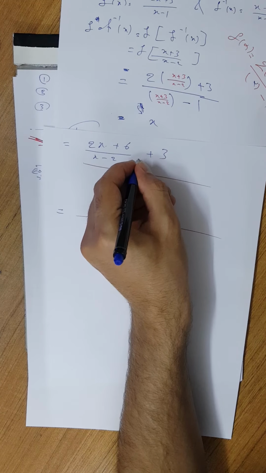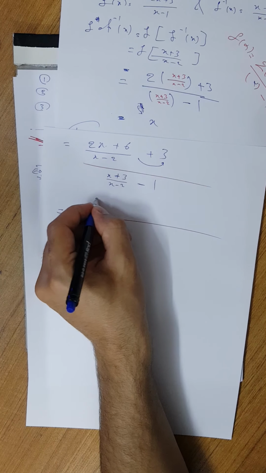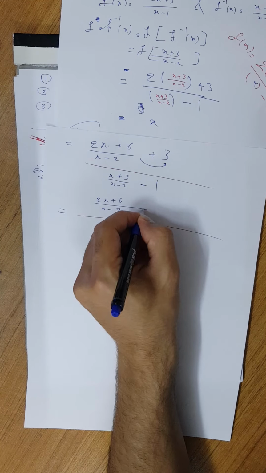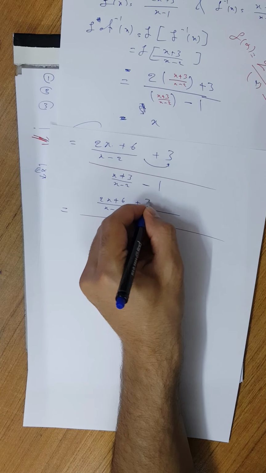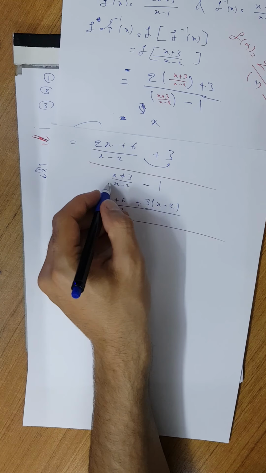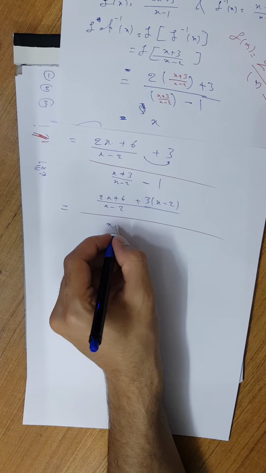Now I will find the common denominator. In Chapter 1, we talked about this more. Also for the denominator, we need a common denominator again.